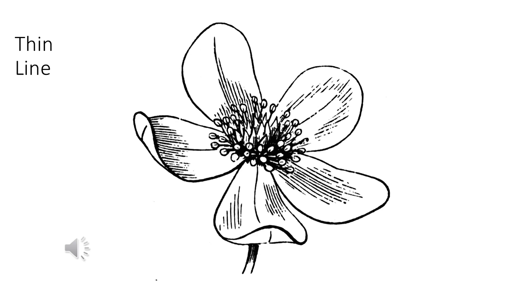So in this image, the artist uses mostly thin line to create the outline of the flower and the information inside the flower. And when you're using quality of line, if you use something like thin line, it can also convey some information about the object itself. For instance, that a flower is very delicate, and so if you use thin, delicate lines, it helps to create the feel for the object that you're drawing.